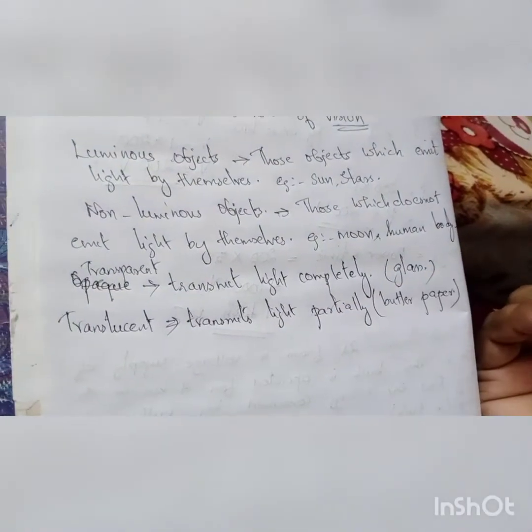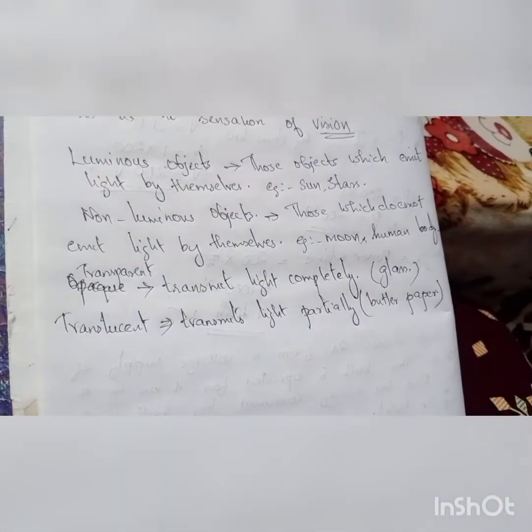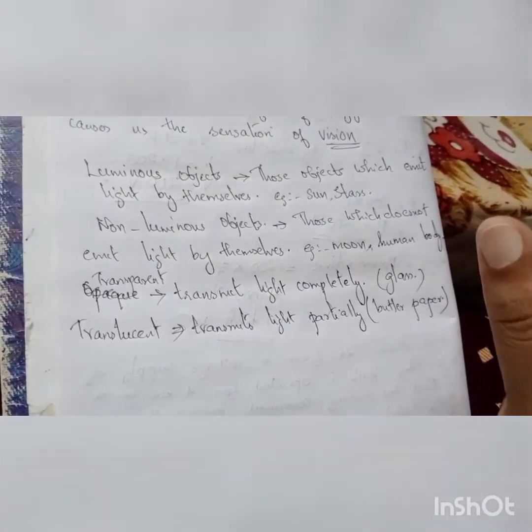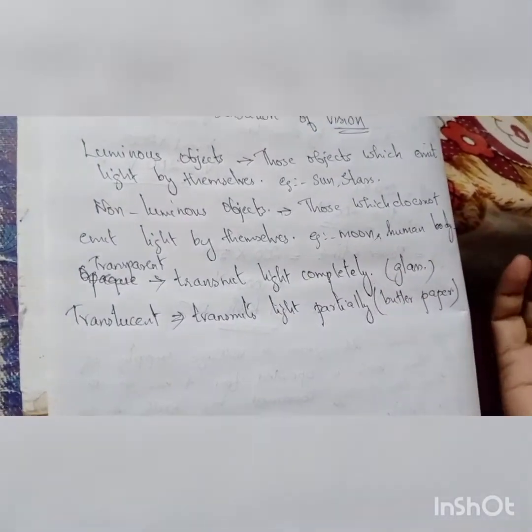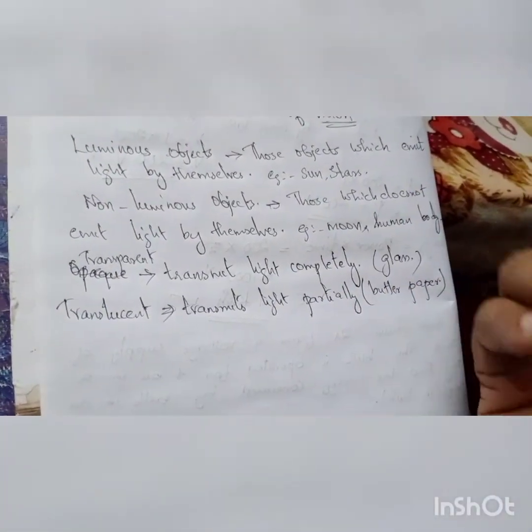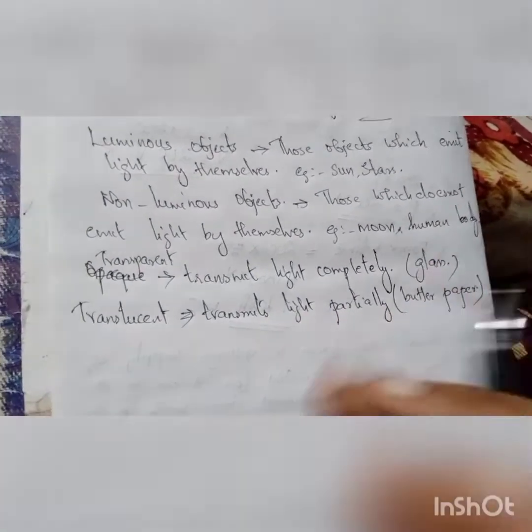Now translucent. If we have a butter paper with us and we look through it, we know that something is there on the other side, but the image is not clear. What is there on the other side is not clear. That means those objects allow only a partial amount of light to pass through them. That is what is called translucent.